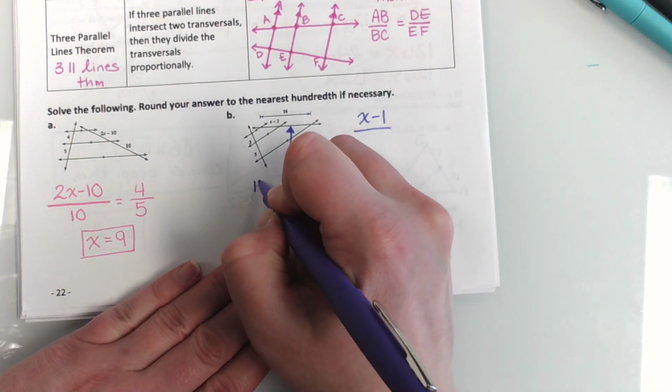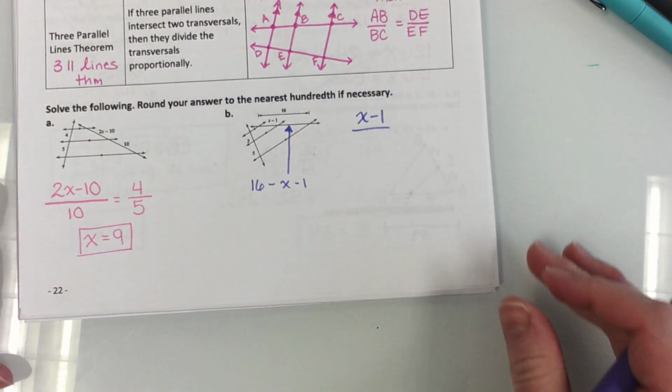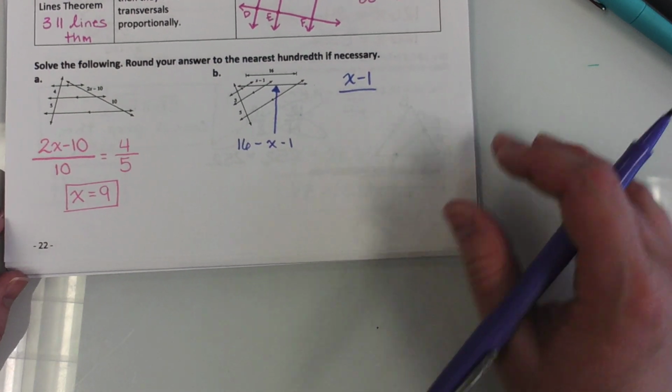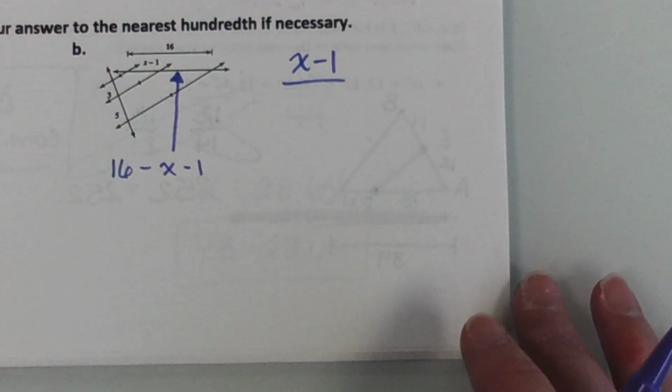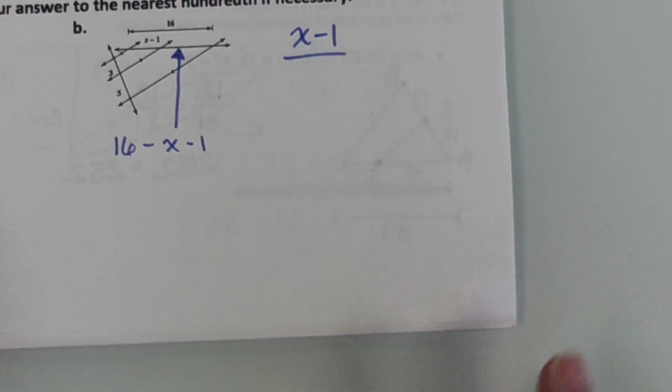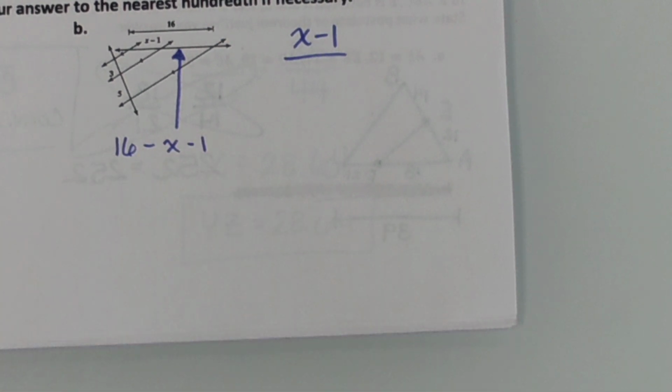It would be, but you have to be careful. If you write it like this, you're going to miss something. It is not 15 minus x. In this setup, what I actually just subtracted is I said, I'm going to take this 16 and subtract x.